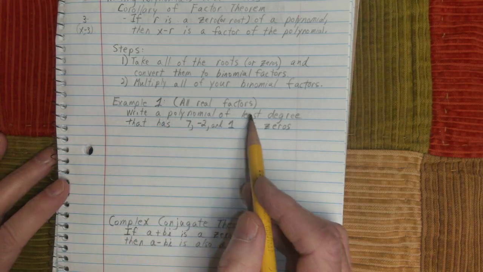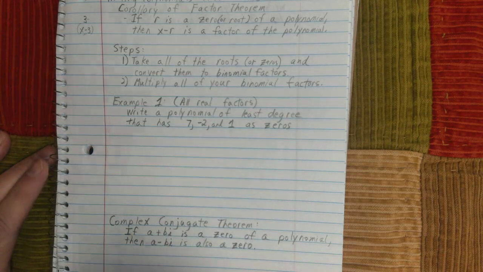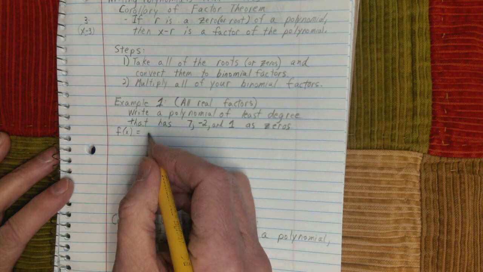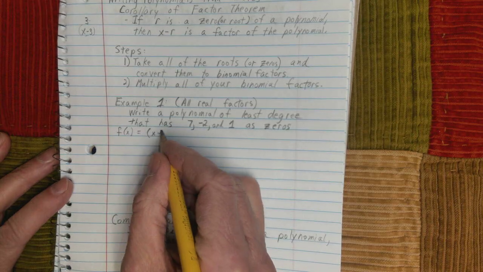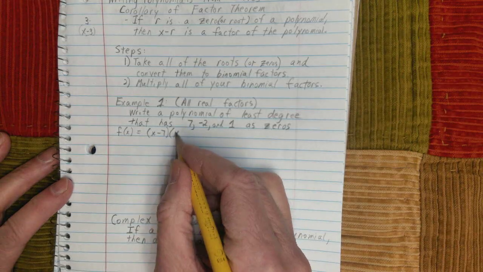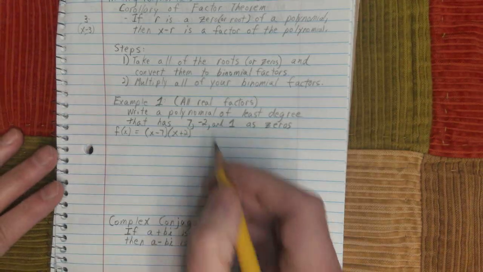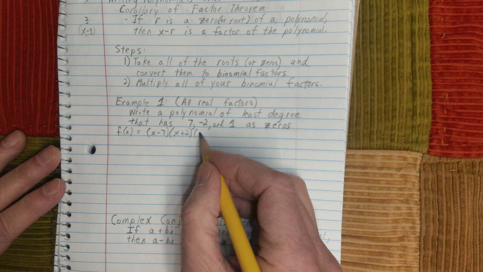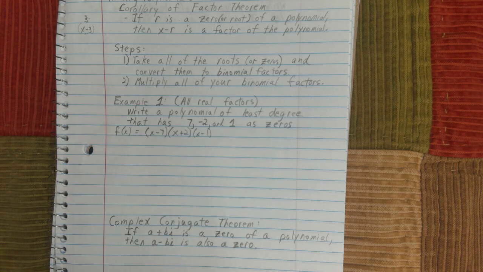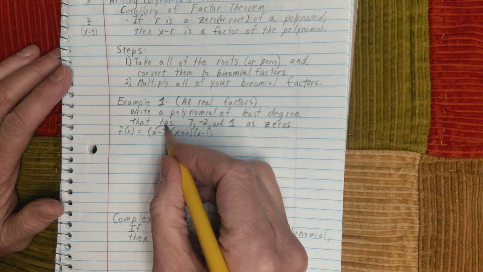I'm going to write a polynomial of least degree that has 7, -2, and 1 as zeros. So here's my polynomial function, f of x. I have to take x minus 7, that goes with the 7, x minus -2, which will be x plus 2, and x minus 1, because 1 is the third zero that we were given. You just multiply two at a time. I'm going to FOIL these two.